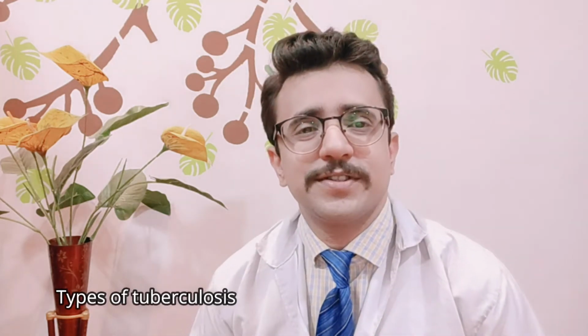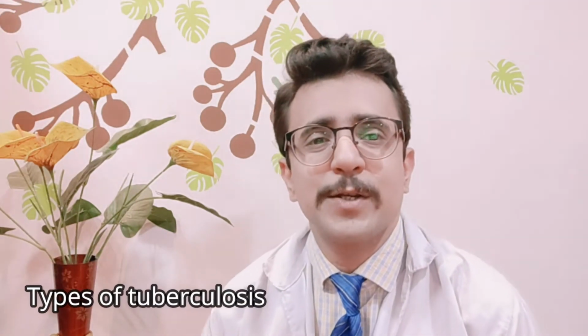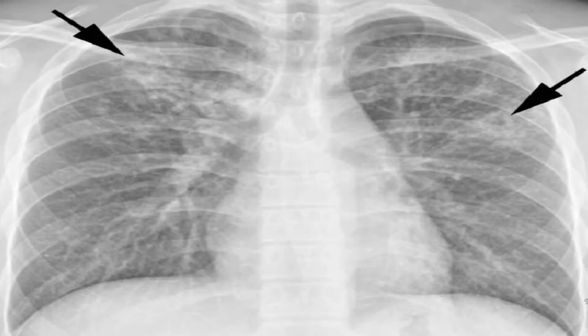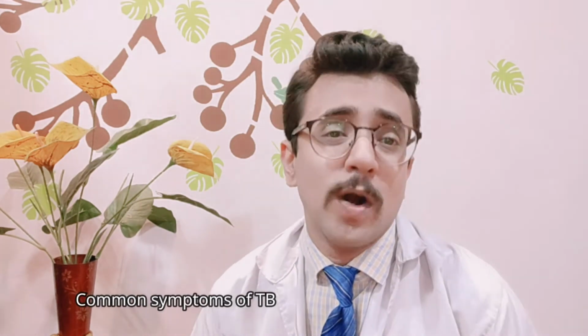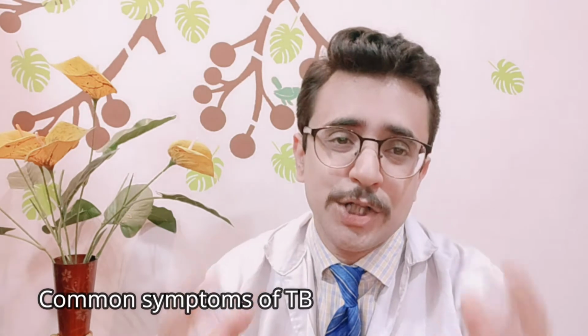Types of tuberculosis. The most prevalent kind of tuberculosis is pulmonary tuberculosis, affecting the lungs, whereas extrapulmonary tuberculosis occurs when tuberculosis affects regions of the body other than the lungs and is more common in people with compromised immunity, making it hard to keep the illness contained in a single place. So, what are the common symptoms of tuberculosis?